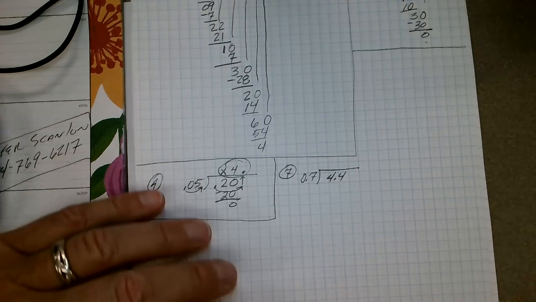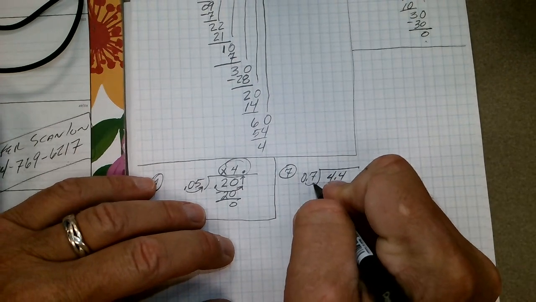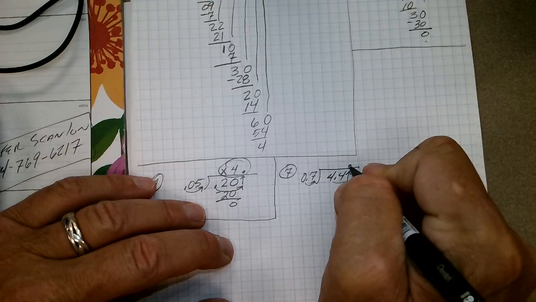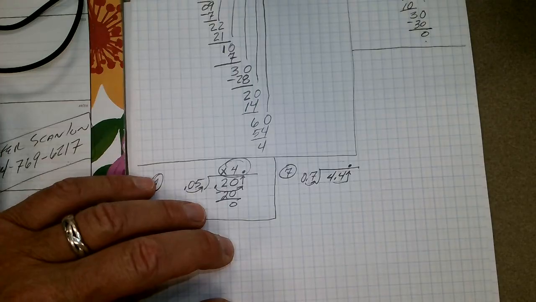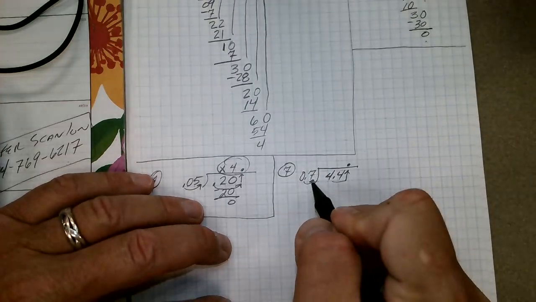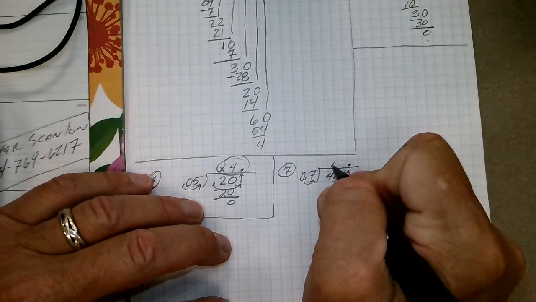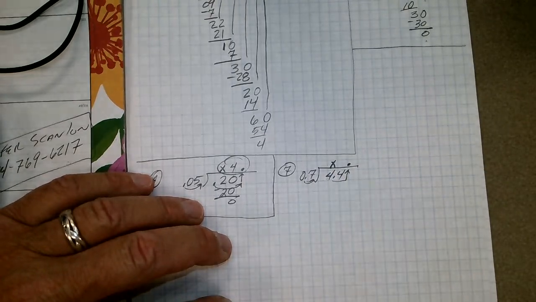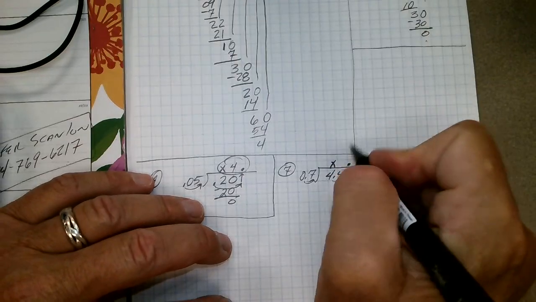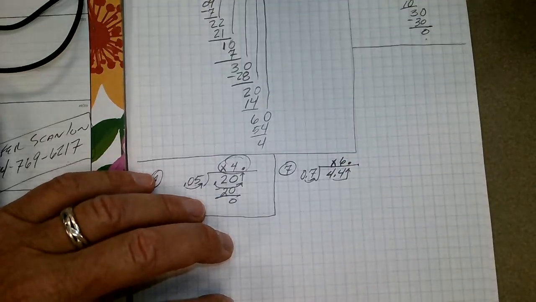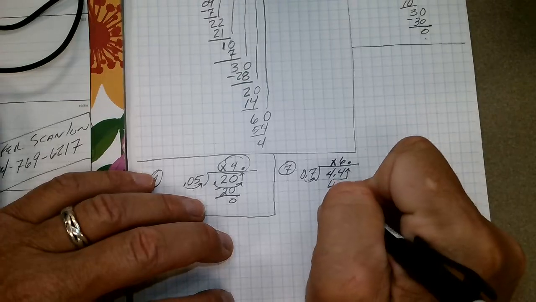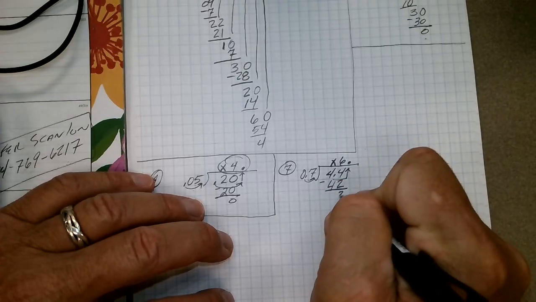And here we go. What I do outside, I do inside. And I insert. 7 into 4. No. But 7 will go into 44. Okay? 6 times. All right? And that's why we're working our math facts so much. 7 times 6 is 42. Subtract and get 2.